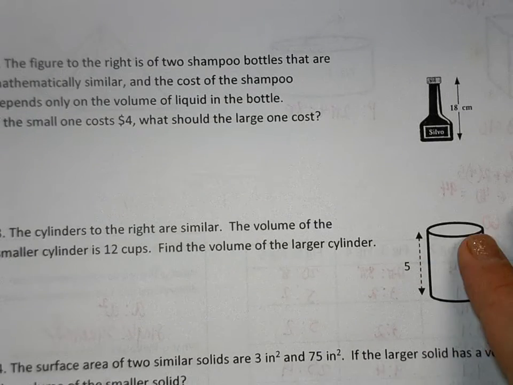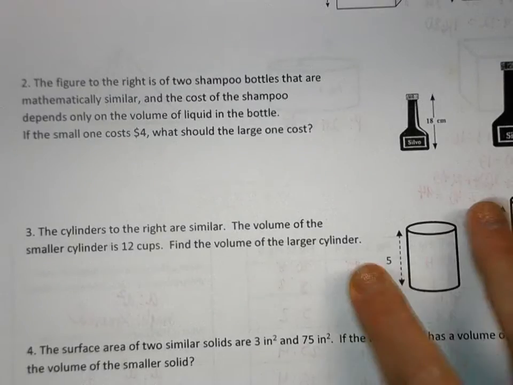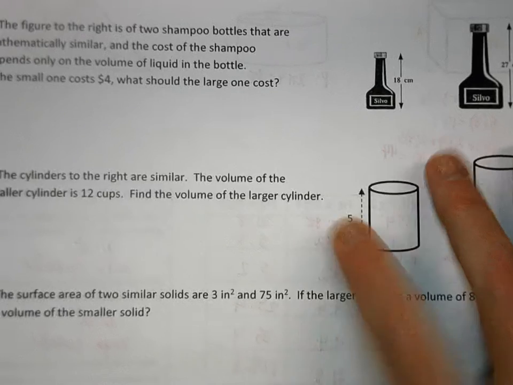I have to make this a slight bit smaller. And still smaller.